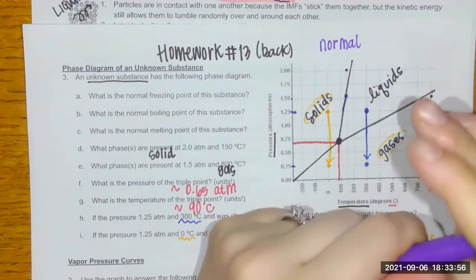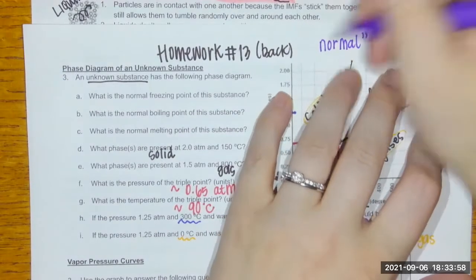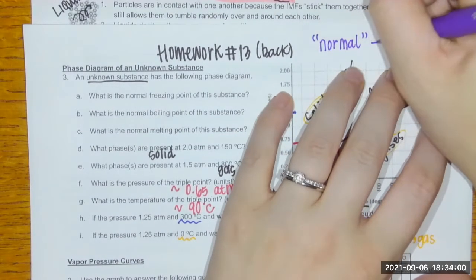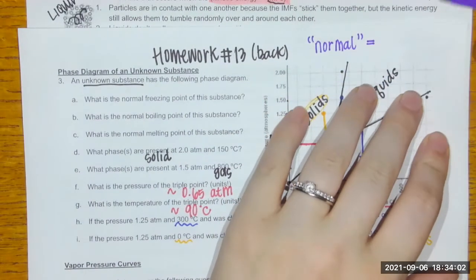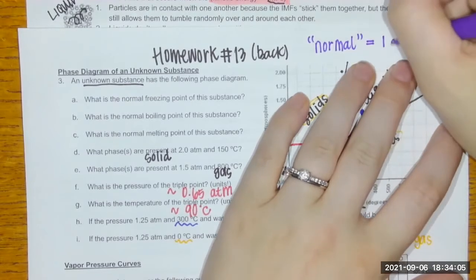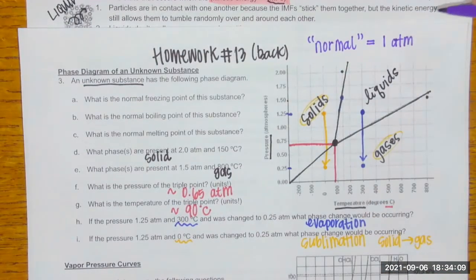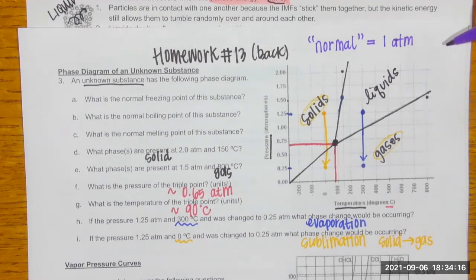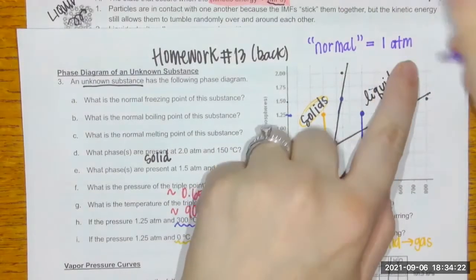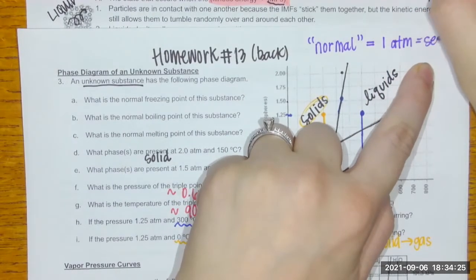If you've ever made a cake and it says cooking at high altitudes, do blah, blah, blah, and has special directions, those are different than if you're cooking at sea level. Boiling water at sea level takes a different amount of time than boiling water on a mountain. So normal is just the word that we're going to use for 1 atmosphere of pressure, which is sea level.